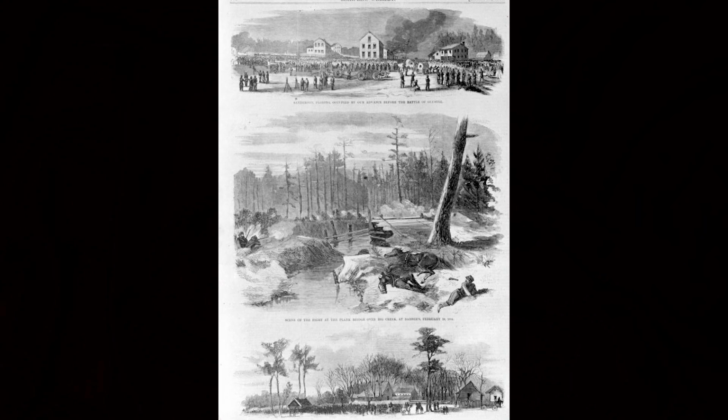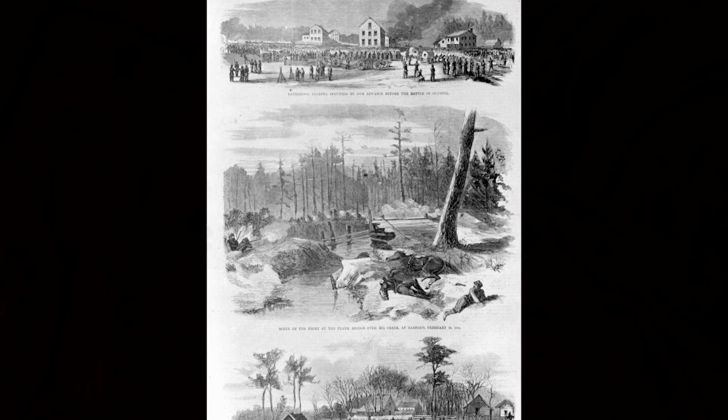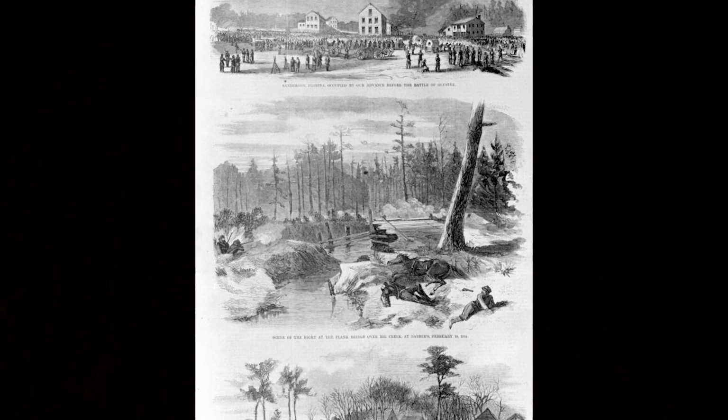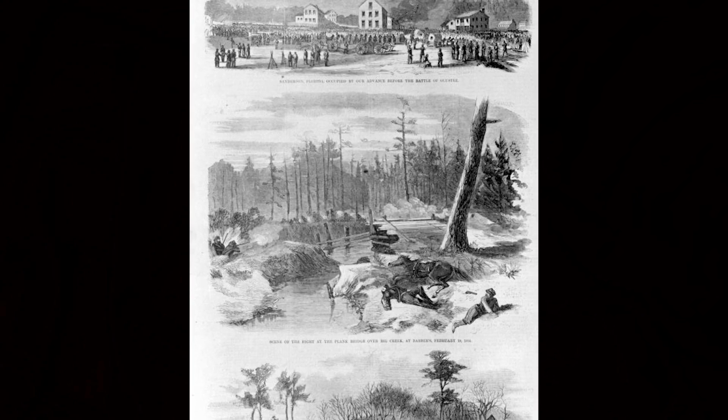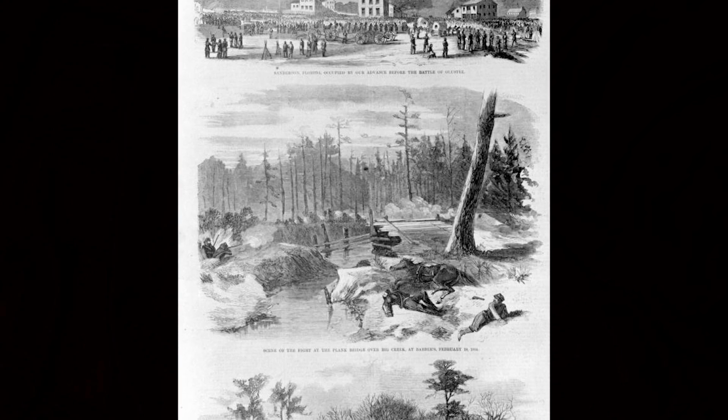Union casualties were 203 killed, 1,152 wounded, and 506 missing. They lost 6 artillery pieces and had 39 horses captured. A total of 1,861 casualties, about 34% of the Union forces.